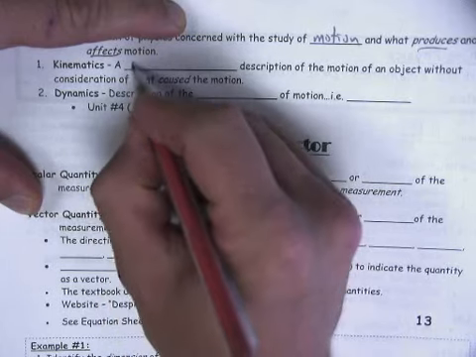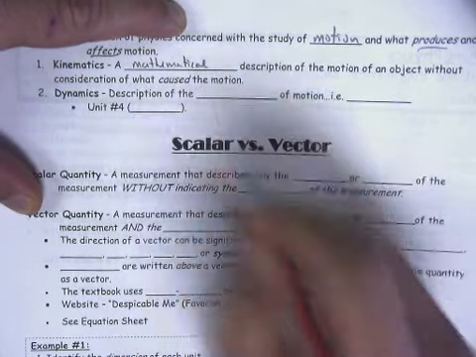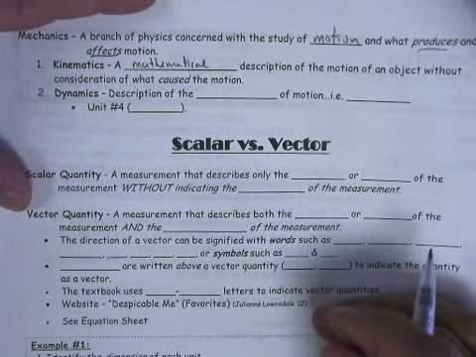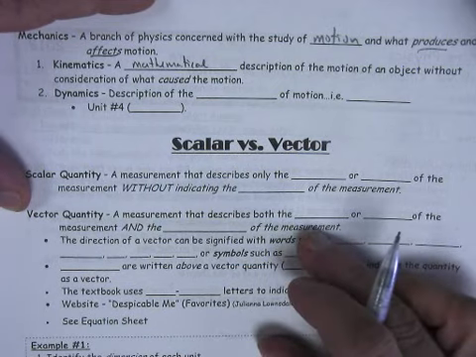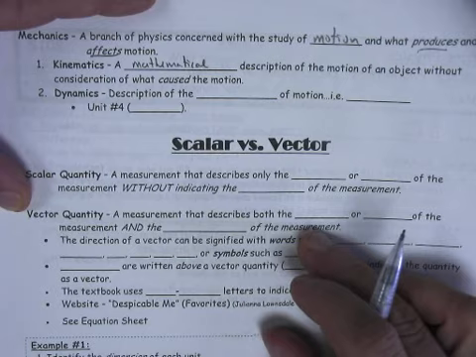So kinematics is a mathematical description of the motion of an object without consideration of the cause of the motion. So basically, we're just describing the motion. We're not worried about how it got going or who shoved it. We're just concerned with the fact that it is moving. We're going to describe that motion.